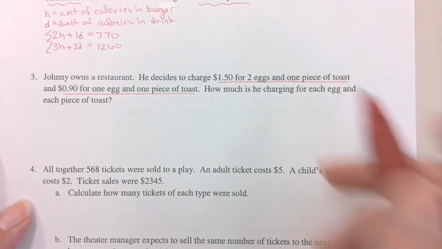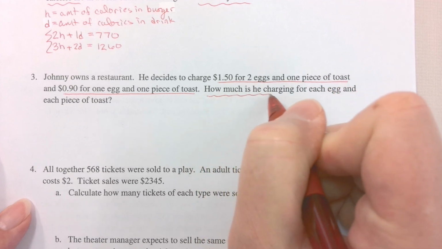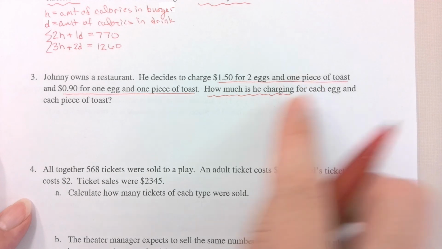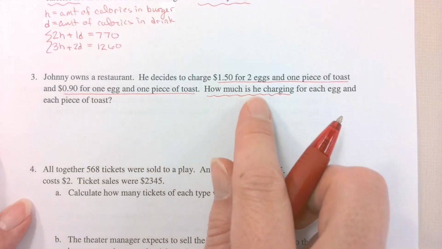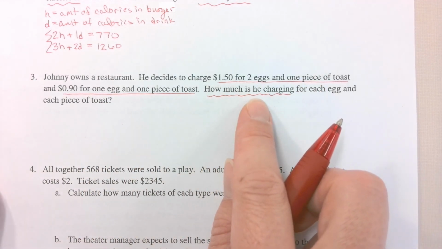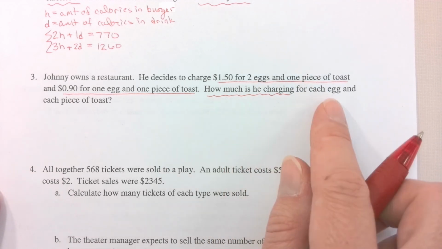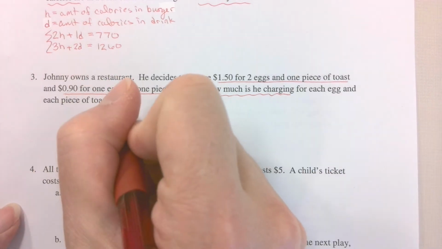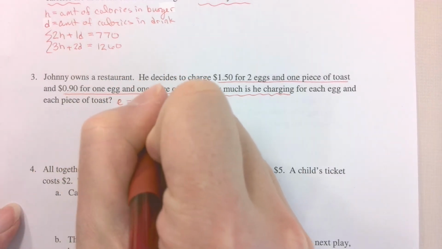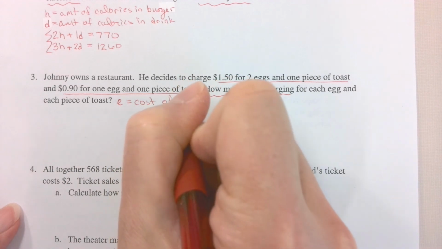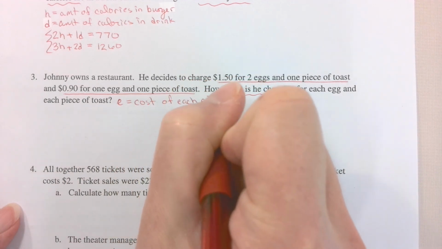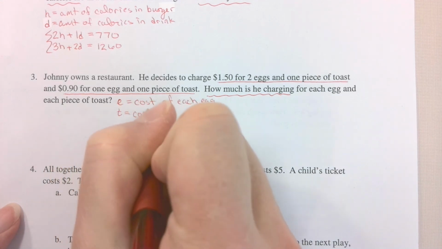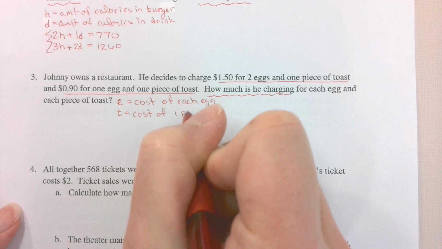Every time, to define my variables, it's right here. How much is he charging? I know that he gets 2 eggs and 1 piece of toast as one meal, and 1 egg and 1 piece of toast. I don't know how much he's charging, okay? So I know the quantity, I need to know how much he's charging for each egg and each piece of toast. So in this one, since we brought up eggs first, I'm going to let E equal the cost of each egg. And I'm going to let T stand for the cost of 1 piece of toast.